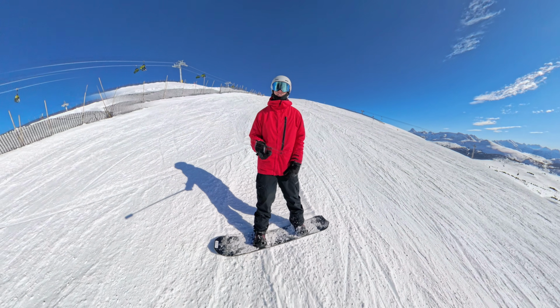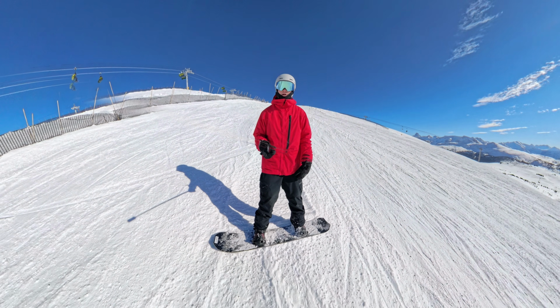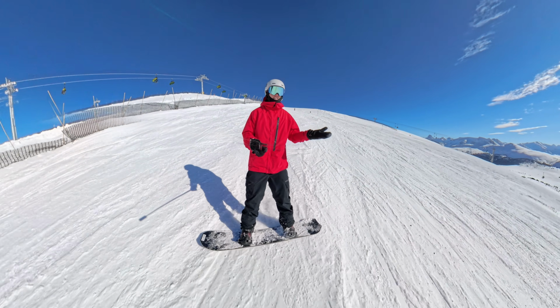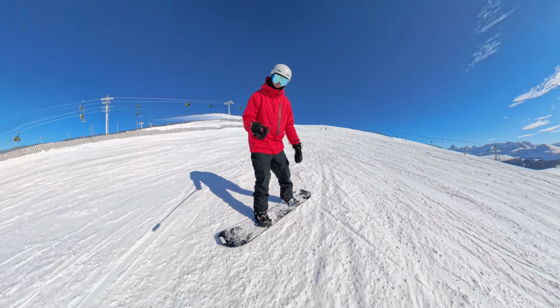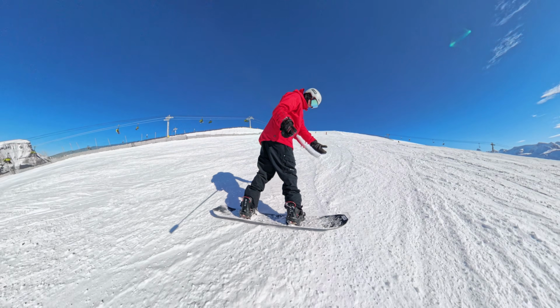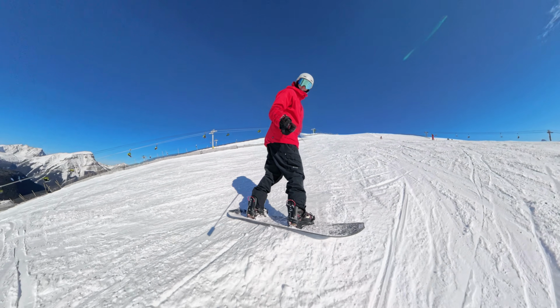So I'll quickly take you guys through 3 different types of edge changes and help you do them better to progress through all those levels. The first type of edge change is a beginner edge change. And this edge change happens straight down the slope. When you're a beginner, the easiest way to control your speed is across the slope like this.